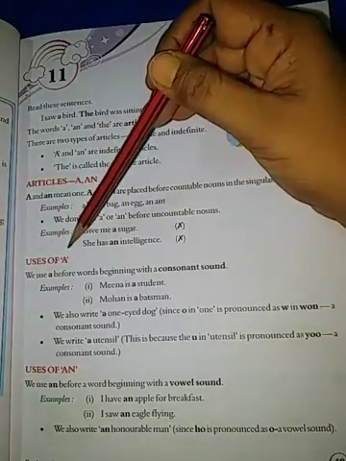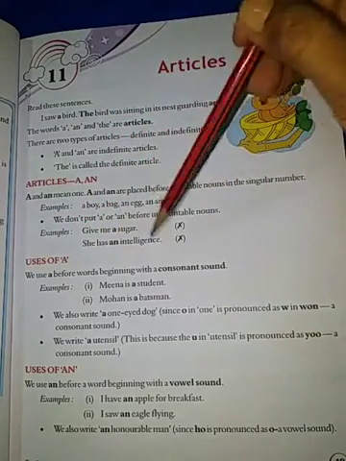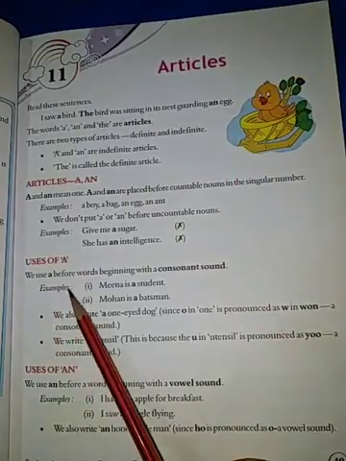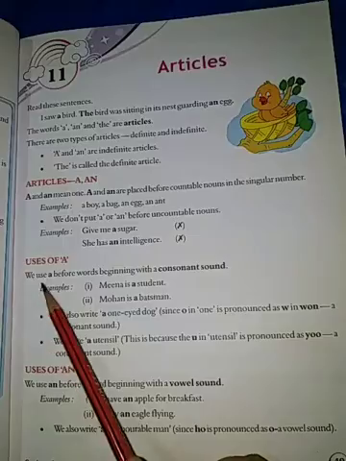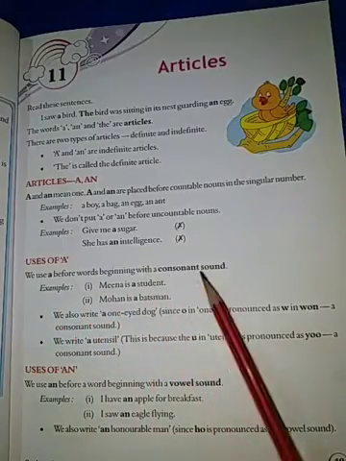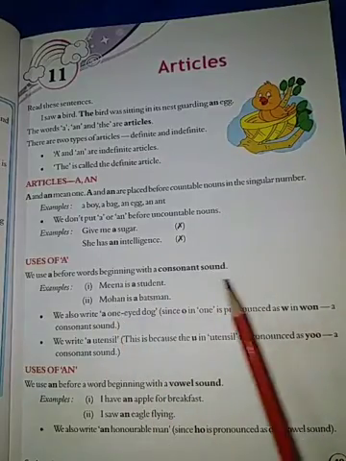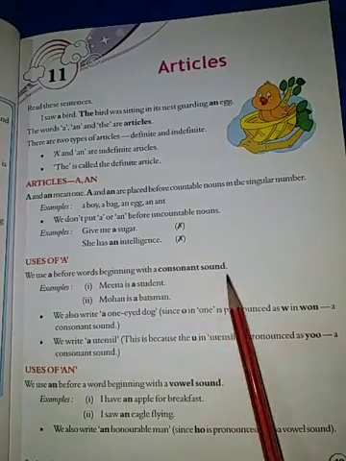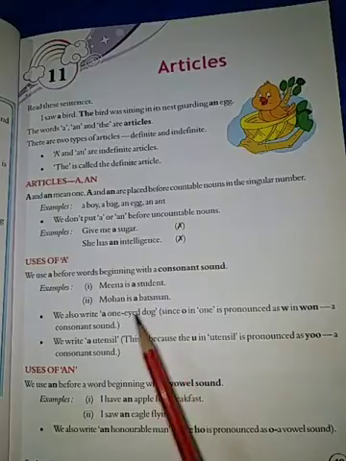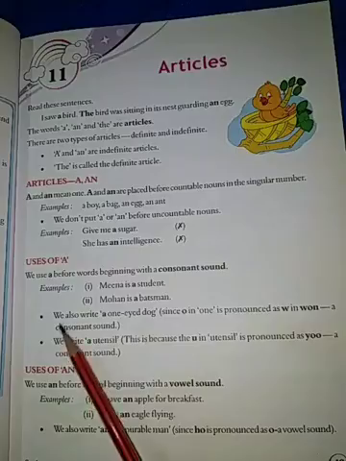Use of a: we use a before words beginning with a consonant sound. Whenever any word begins with a consonant sound, then we use a. Meena is a student. Mohan is a batsman. We also write a one-eyed dog.